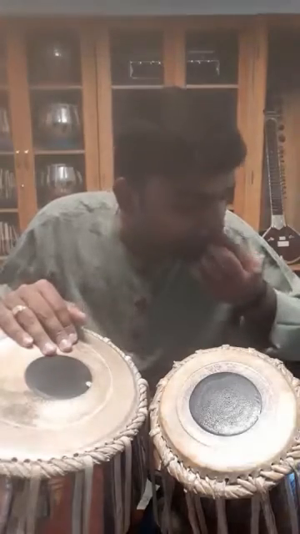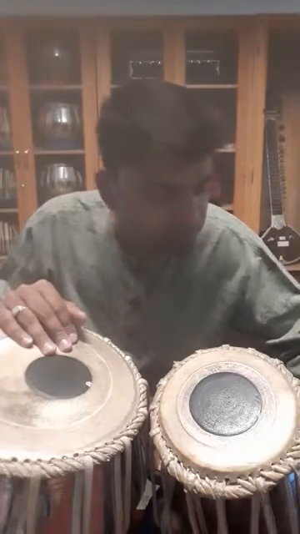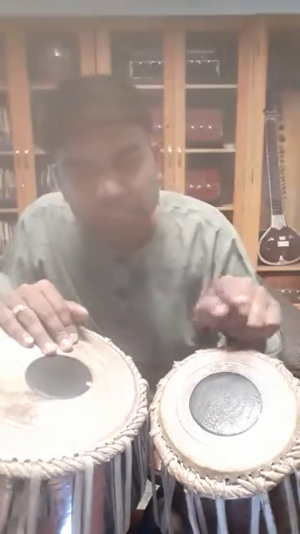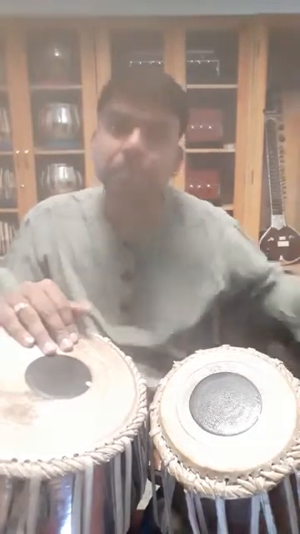Anyway, so I'm going to play now a lehra. A lehra is something which is called nagma, which will be set as a cycle of 16 beats or 14 beats, sometimes 7 beats. Today I'm using a lehra nagma of 16 beats, which is a slower tempo, and I'll be playing the tal which is called teen tal.